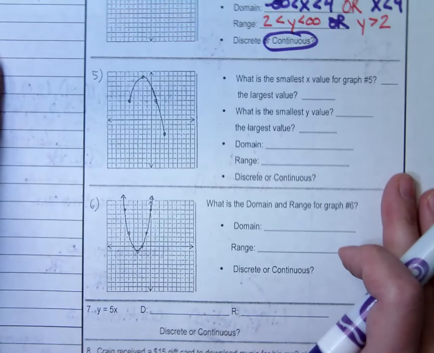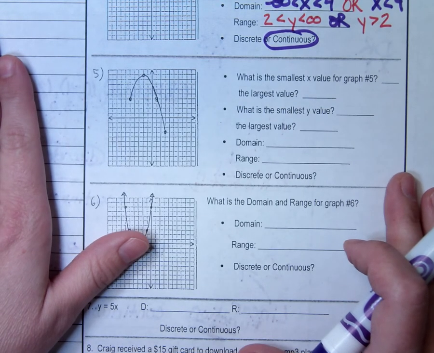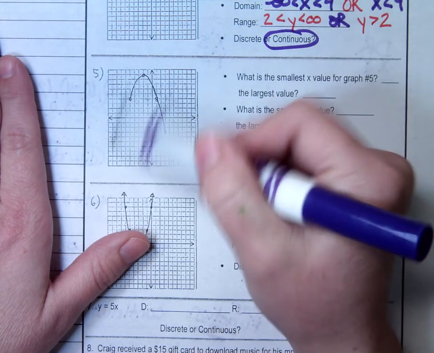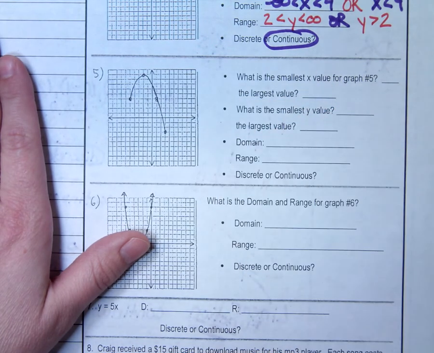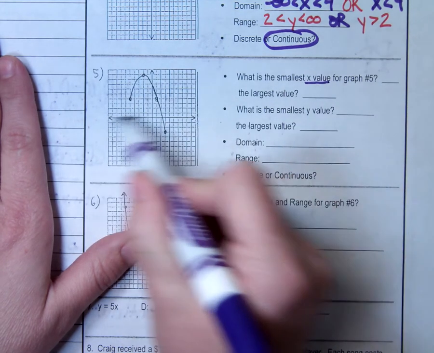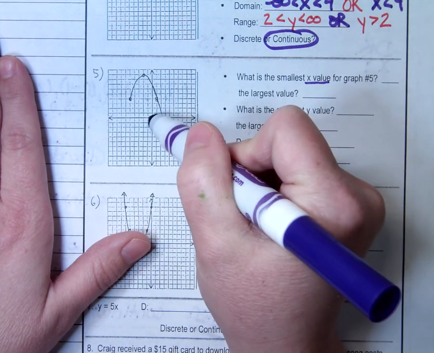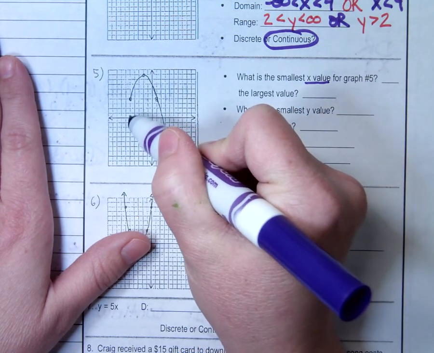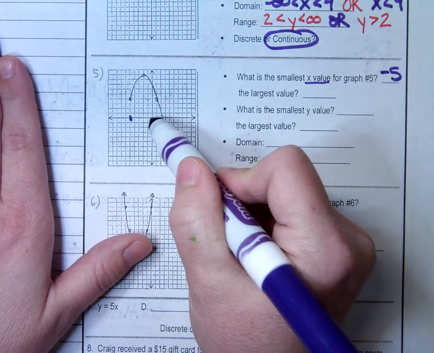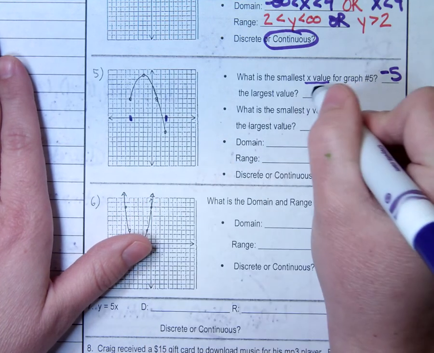Okay, number 5. This looks like a piece of a quadratic. We've been looking at quadratics the last couple days because it looks like a parabola. You just don't see an entire parabola that goes forever and ever. So the smallest x value, remember x, I'm looking left and right because that's how the x-axis runs. So how far left, how far right? So how far left? 1, 2, 3, 4, 5. -5 is how far left it goes. And how far right does it go? Right there at the 3. So that's how far left and that's how far right.